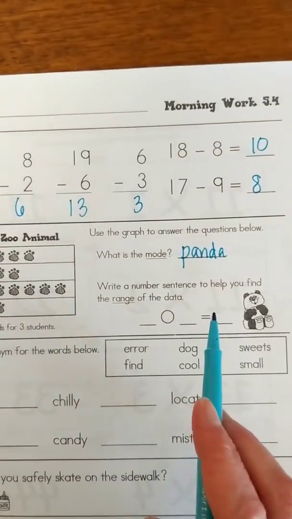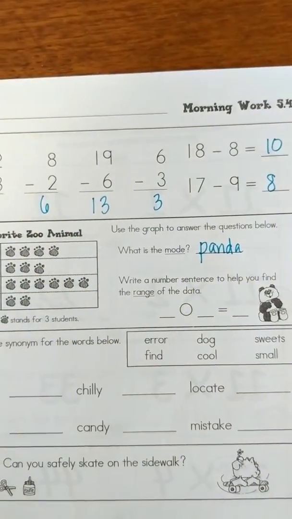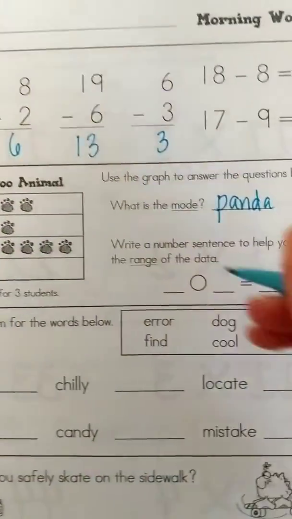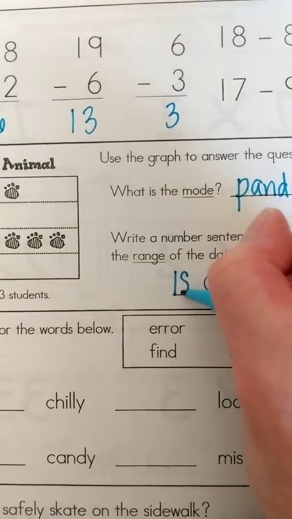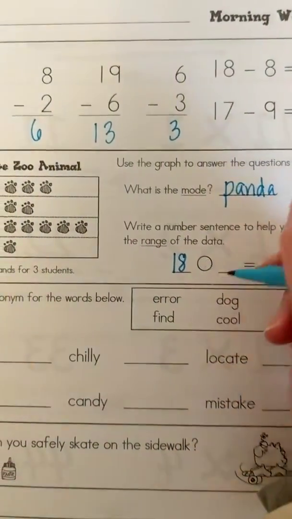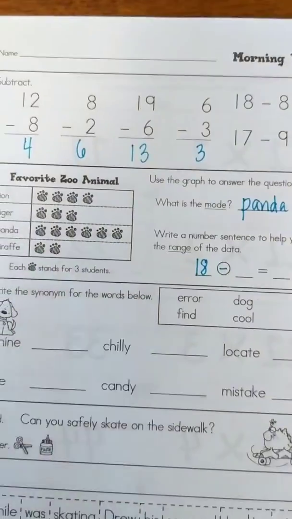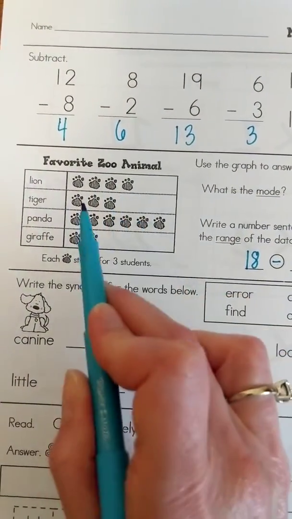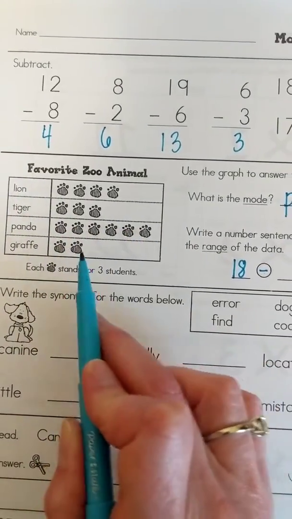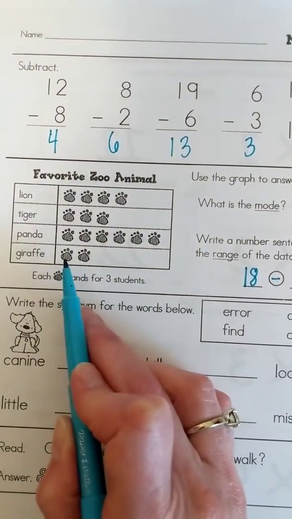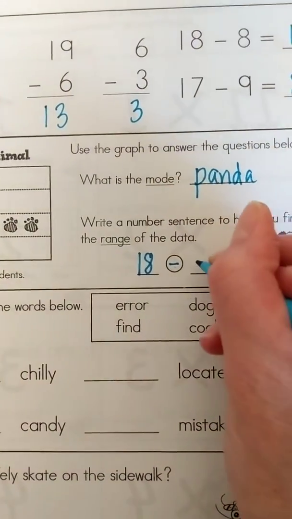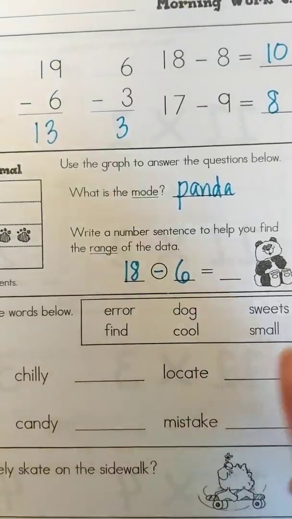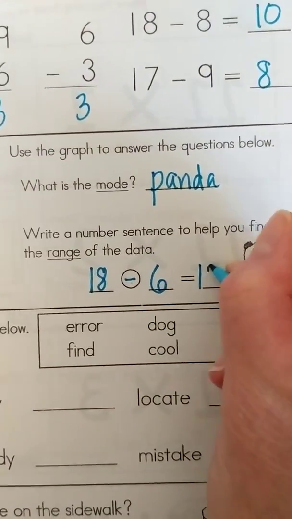So now we need to write the range. Remember, that's the biggest number minus the smallest number. Well, we just found out that the panda had the most. And when I counted by threes, I got 18. Now, when we want to find the difference, we subtract. Now, I'm going to look at which one has the smallest. Well, that one has 4 paw prints, 3, 6, and 2. So it must be 2. And I know that each one is 3. So 3, 6. 18 minus 6, and when I solve that, 18 minus 6 is going to be 12.